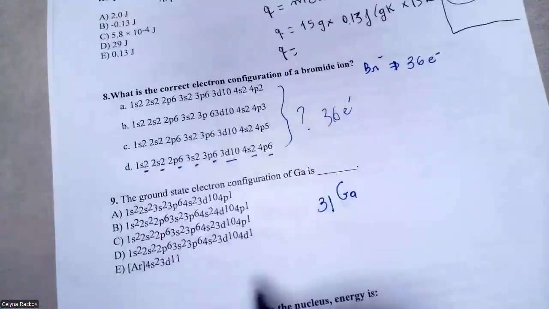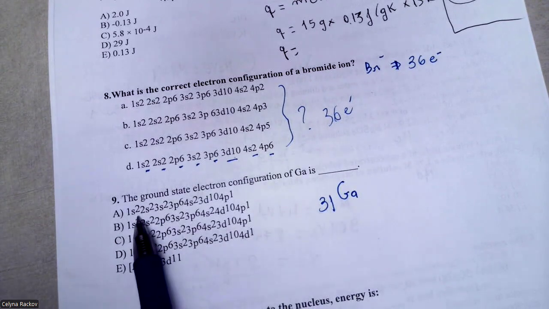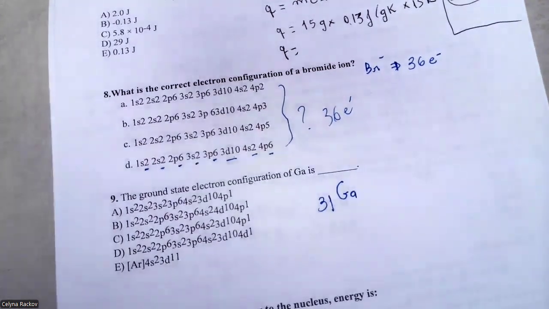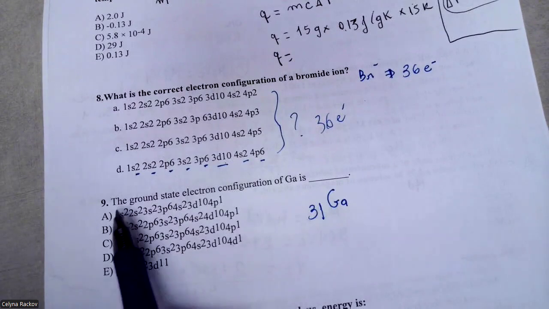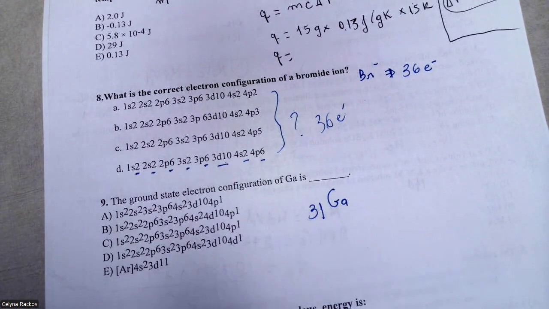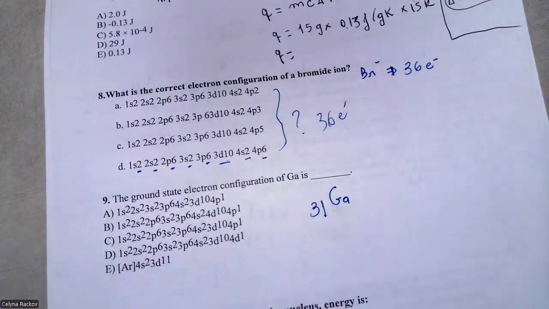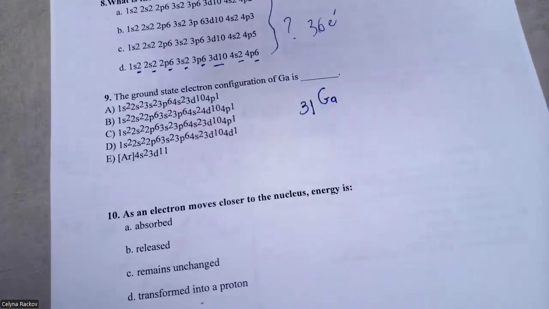So you are going to check which one has 31 electrons, right? We're going to do the same thing. Follow like which one? 1s2, 2s2, until you arrive at 31.